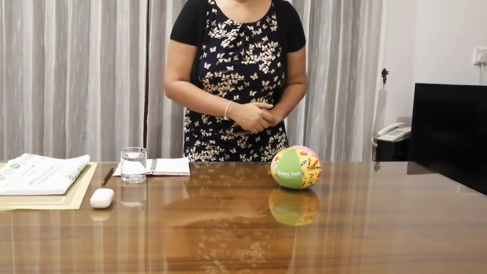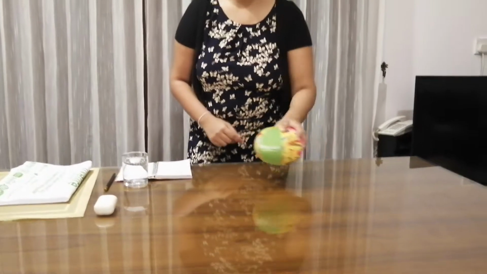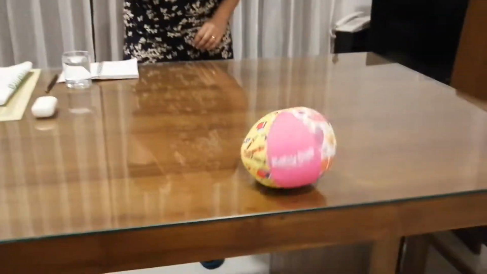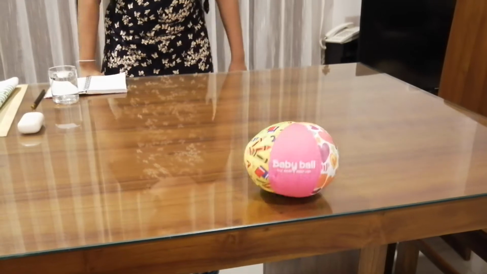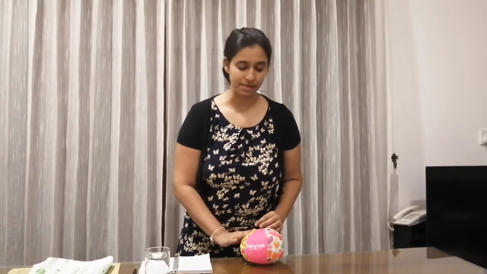What happened? The ball rolled a little bit, and then it stopped. Now see again. I'm giving a push like this. The ball stopped, right? Now, what do you think this push is? It's a force, right? What I'm giving is force.